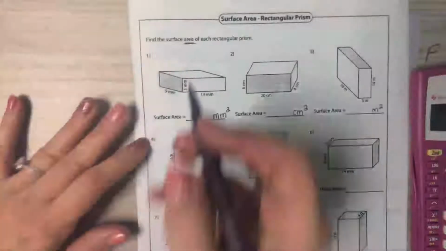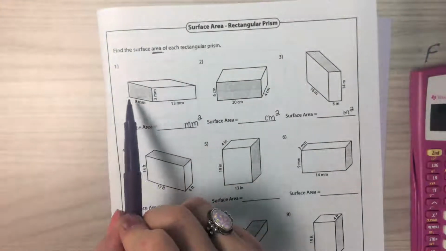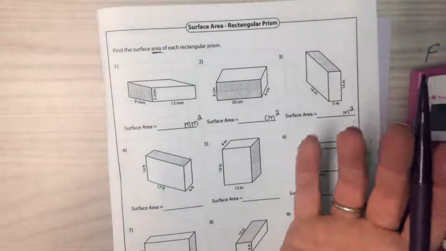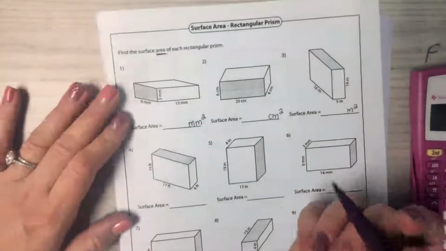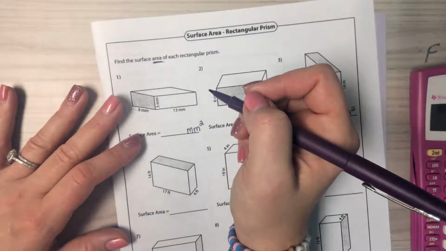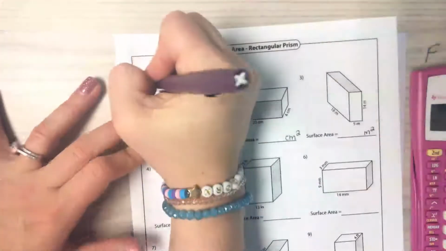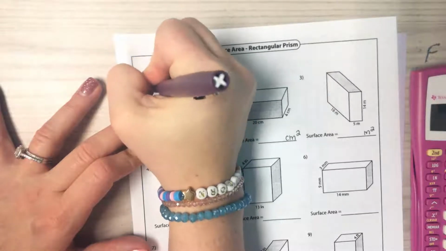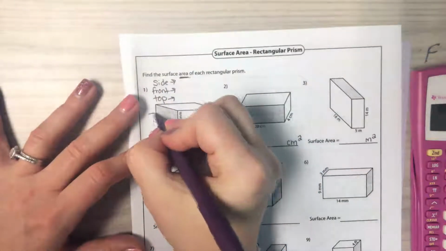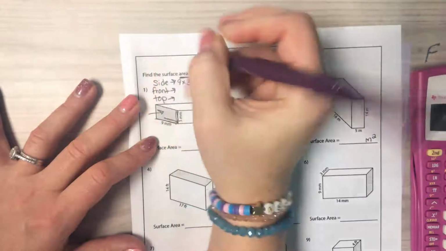All right. So let's go ahead and look at number 1. Number 1 has a rectangular prism. It already gives us the dimensions, which is fantastic. 9, 3, and 13. I love that. I like that it already gives us the measurements. So just like before, we need to find the side, the front, and the top. So my side is going to be a 9 by 3, right? 9 times 3 equals 27.